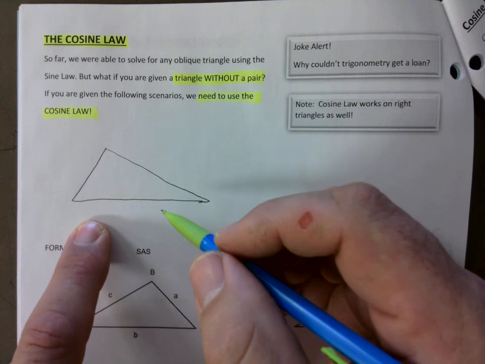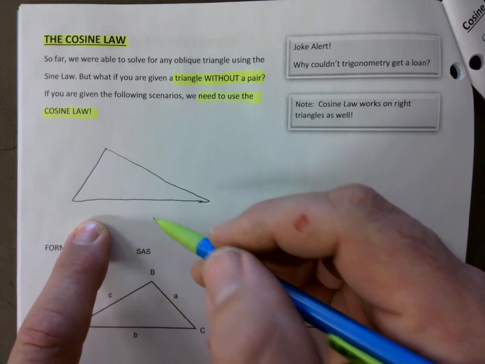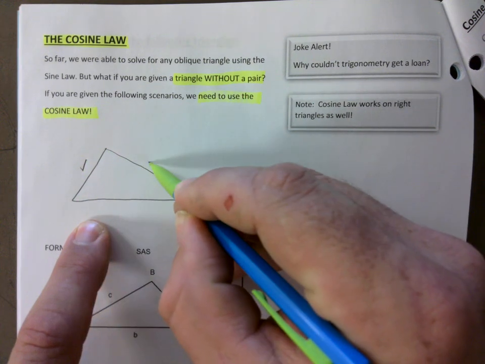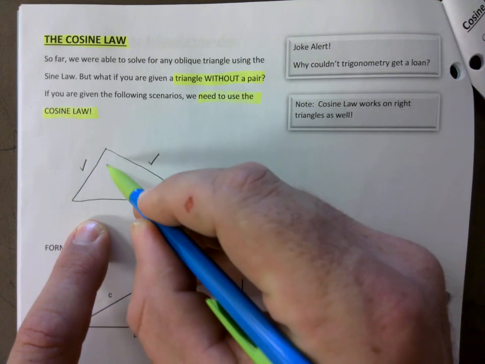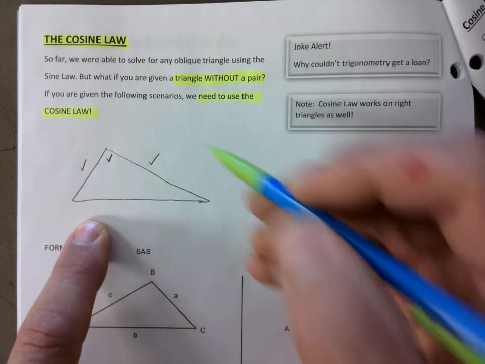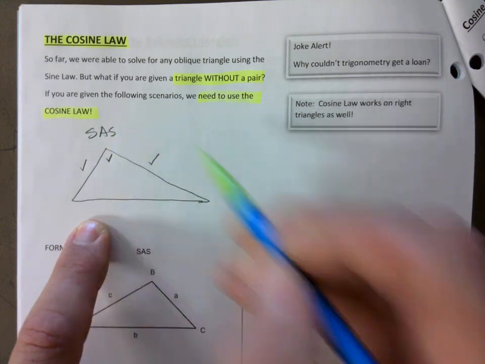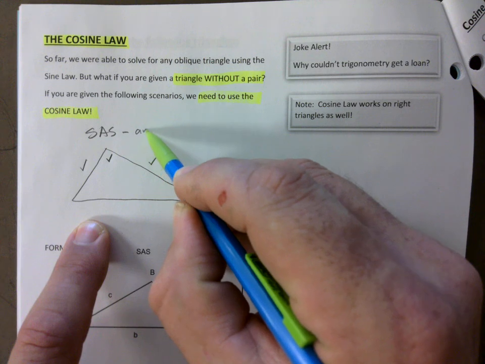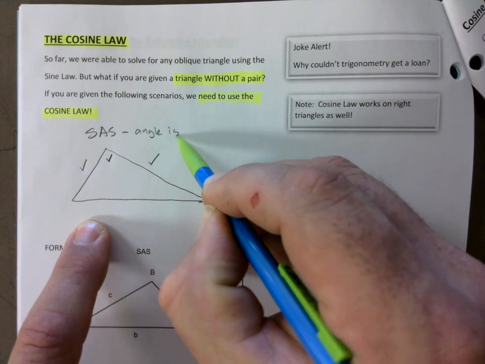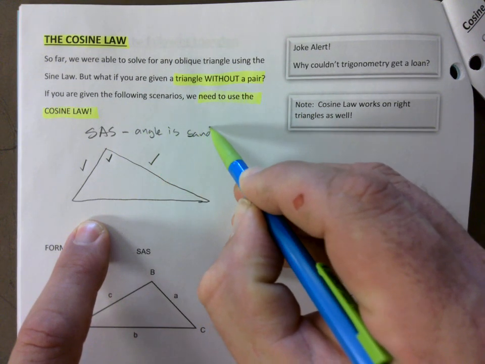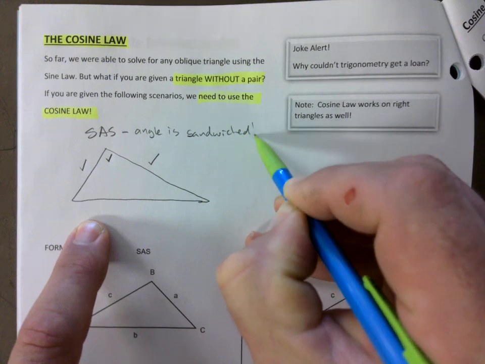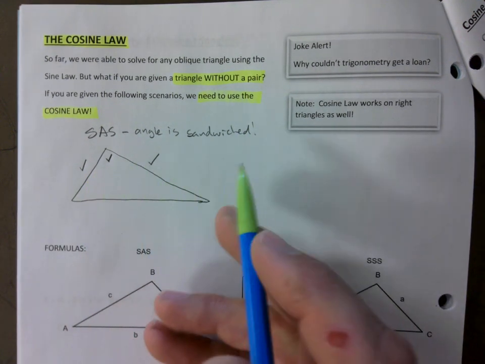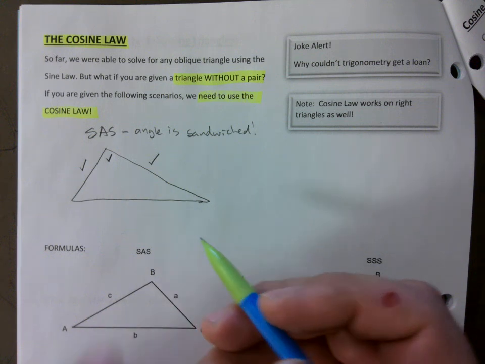The first case is called SAS. So you have any two sides, so it could be this side length here and this side length here, and you will know the angle in between. That's SAS. And if you want something quirky to remember it, the angle is sandwiched between the two sides, then you know it's cosine law, right?